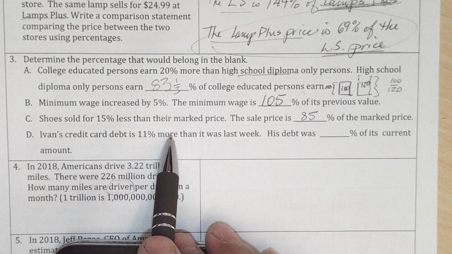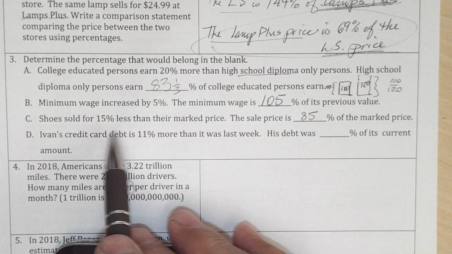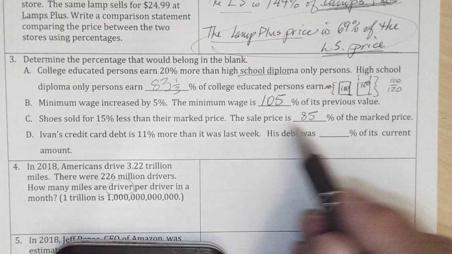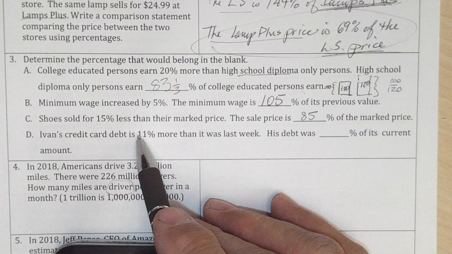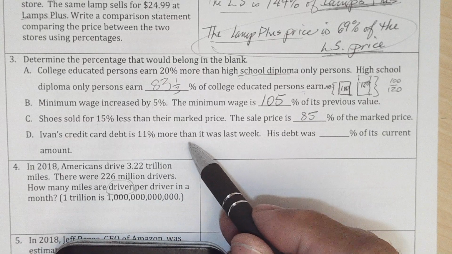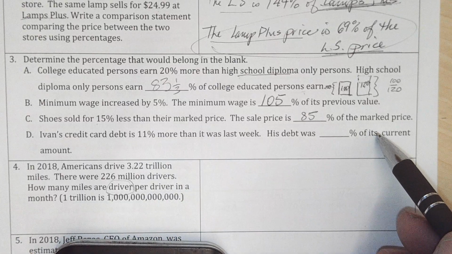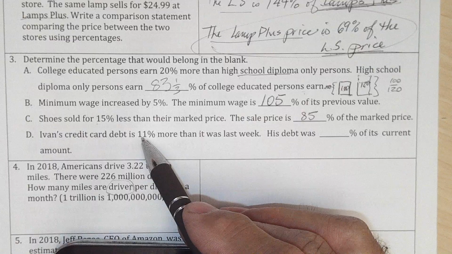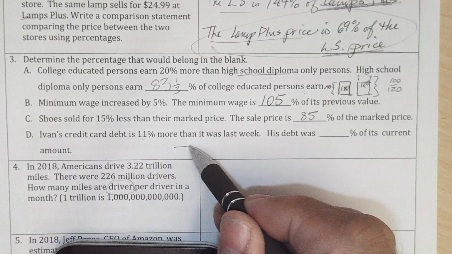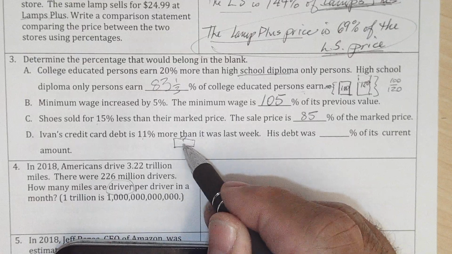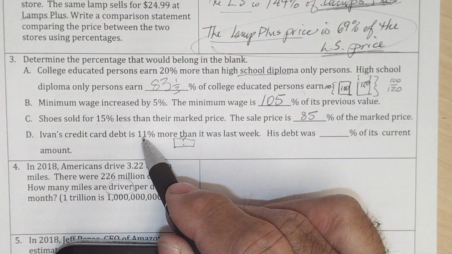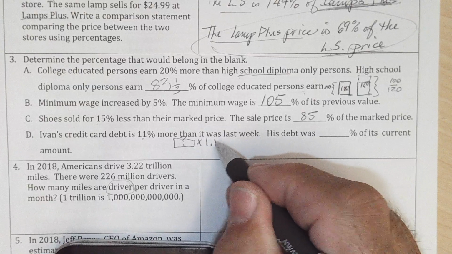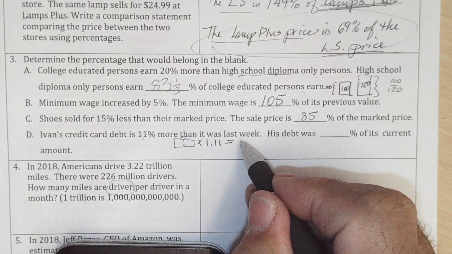Ivan's credit card debt is 11% more than last week. Okay, let's say this right here. Whatever his card debt was, it's increased by 11%, so we'd take it times 1.11 to figure out the new debt.